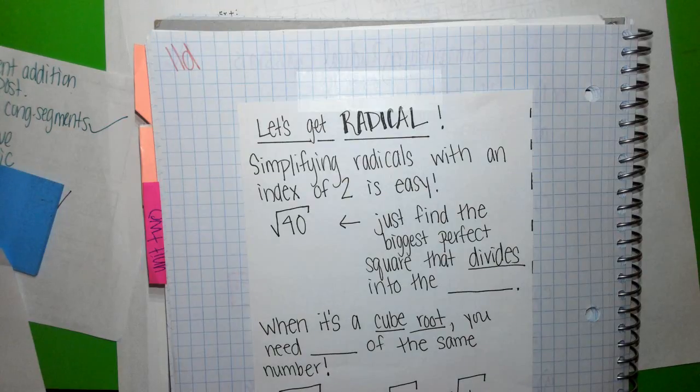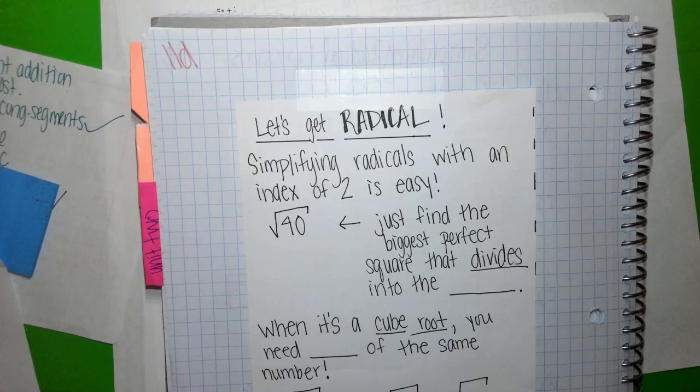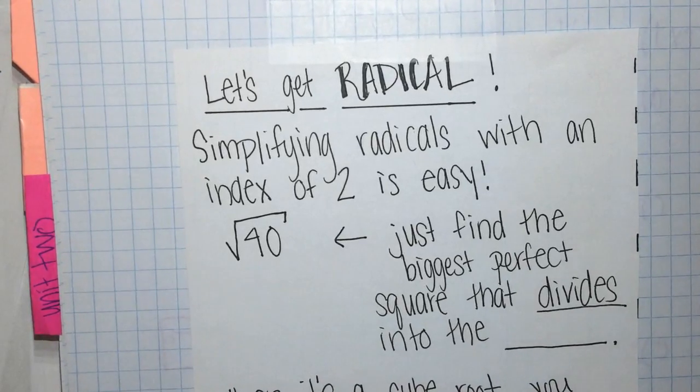Learning target was for this first section. Look back at your page 11A. I can simplify radicals. I can simplify radicals.